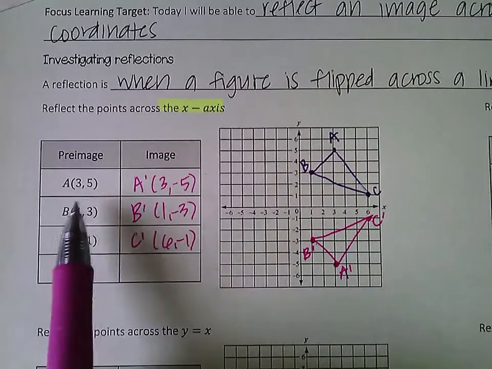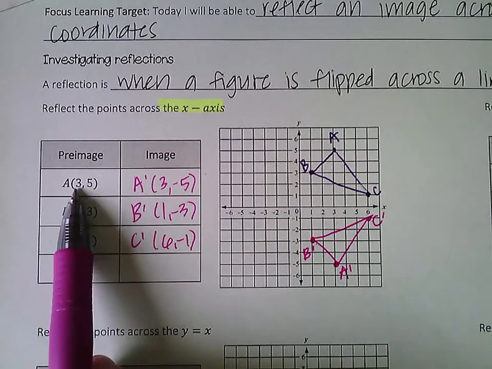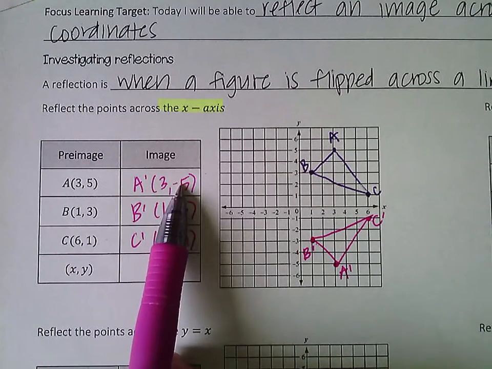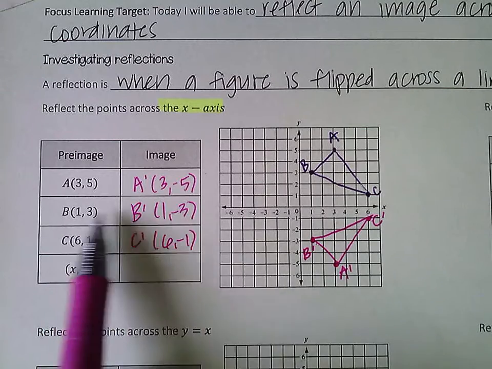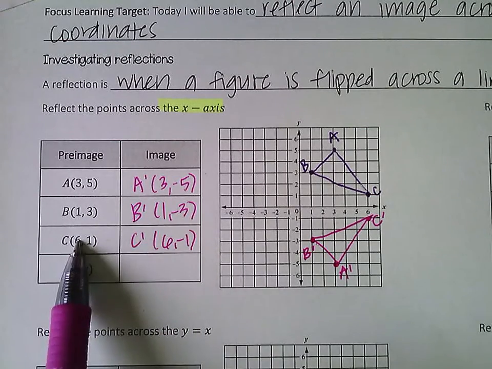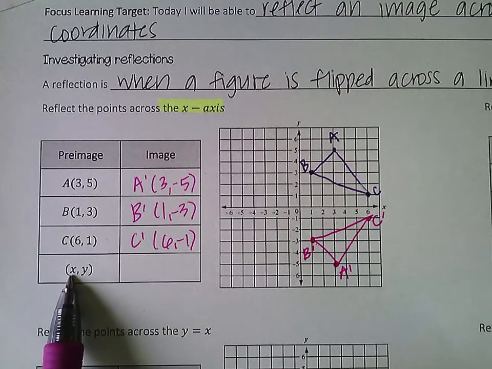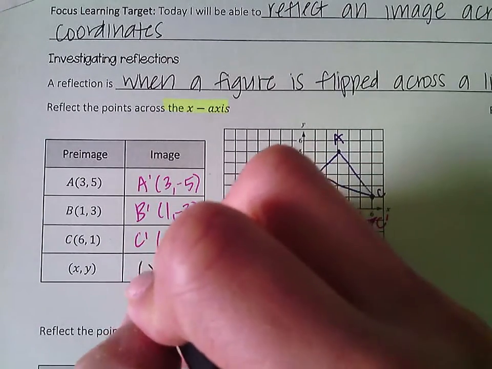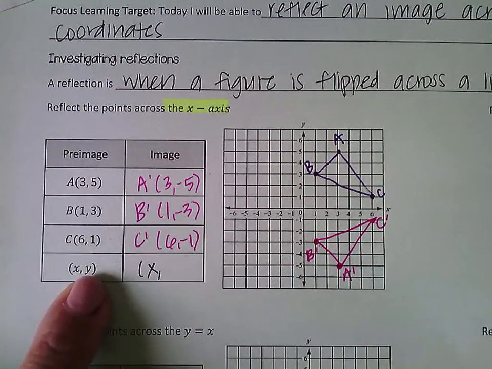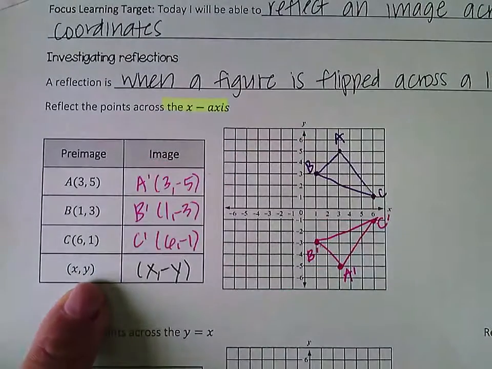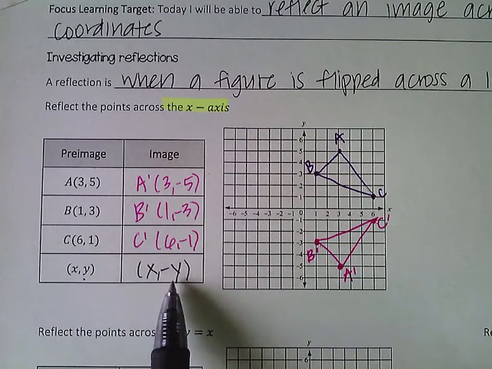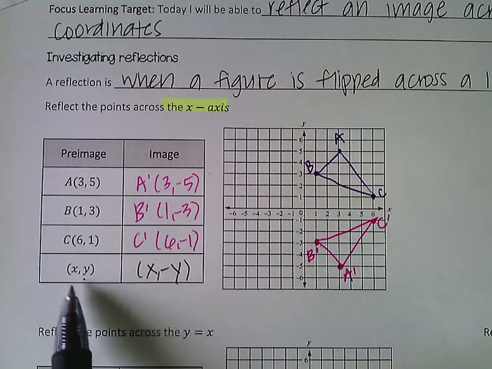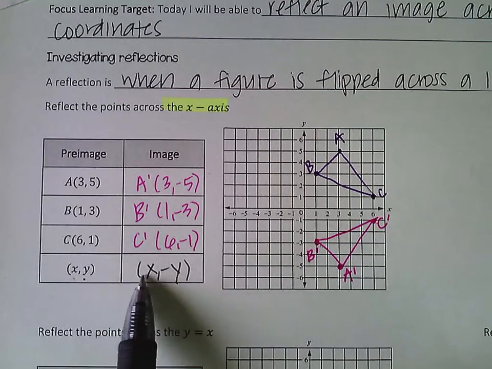If you look here from A to A prime, you can see that the coordinates are really similar. They're both 3, but instead of 5, it's now -5. For B, it's 1, but instead of 3, now it's -3. For C, the 6 stays 6, but this 1 becomes a -1. So if you look here, when you generalize it, the X will always stay the same, but the Y is going to flip signs. So if you have a -Y, it's going to turn to a positive Y. If your X is positive or negative, it's going to stay that exact same value.